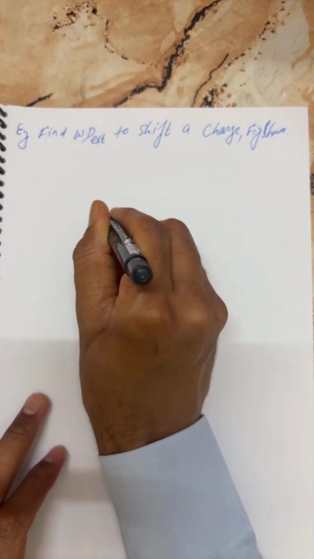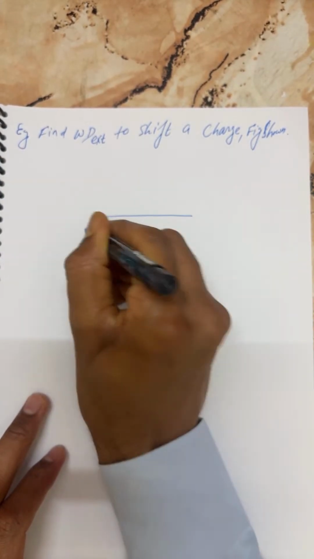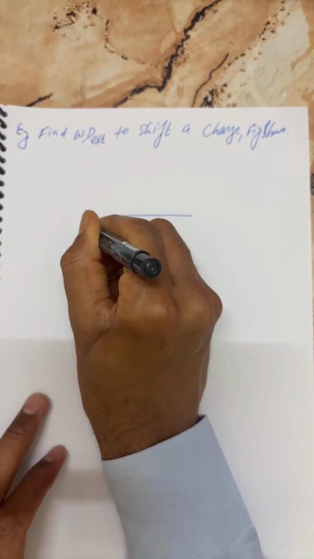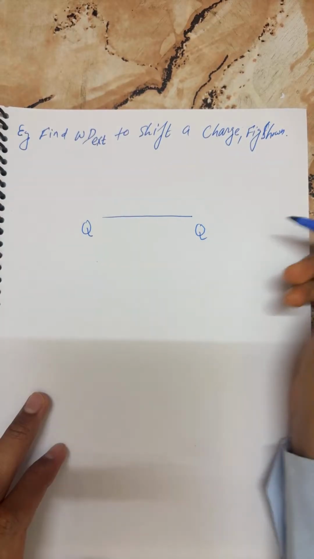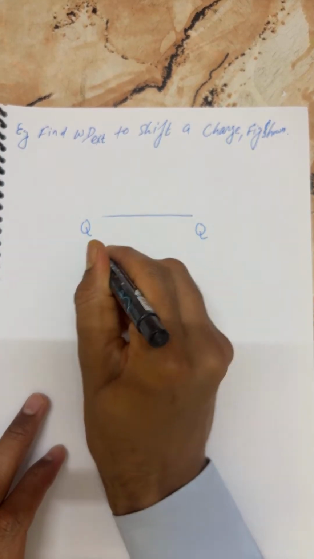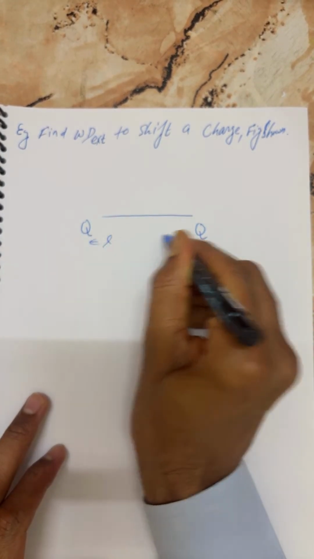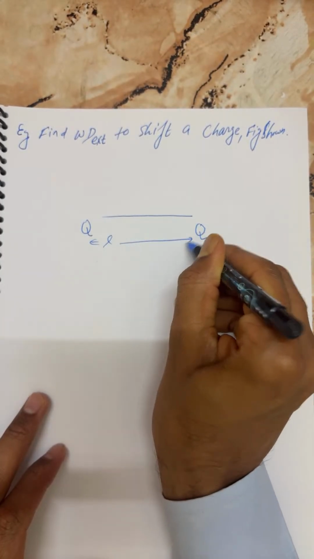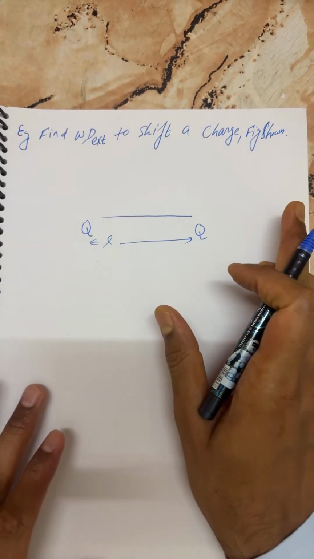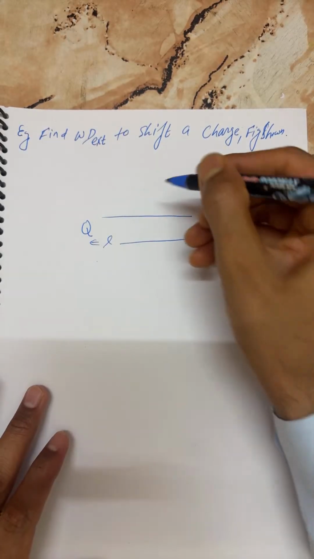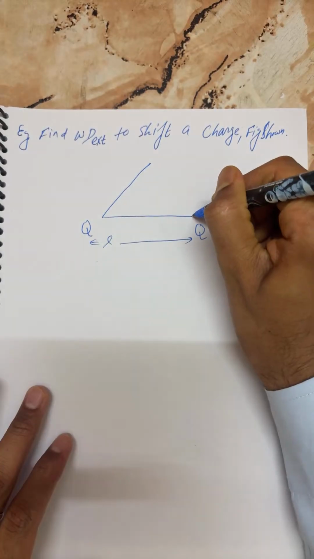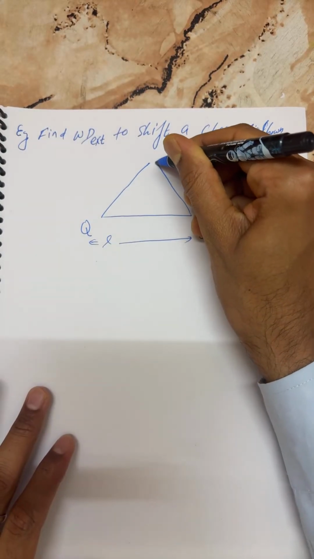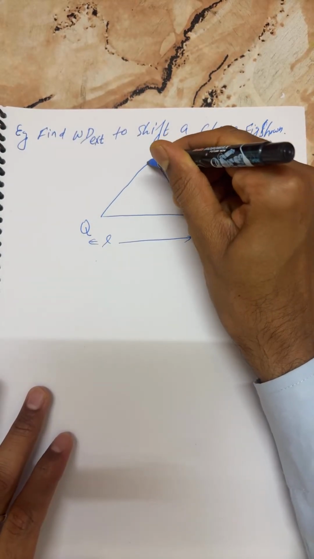What's the question, students? Have a look. Beta, we have a Q charge, and this is also a Q charge. Take L as the side, separating the charged particles. Students, we have a third charged particle on top. You can treat it as an equilateral triangle.